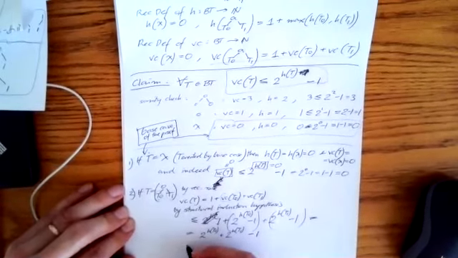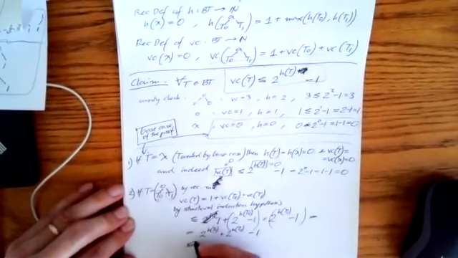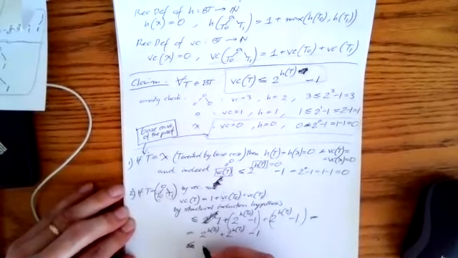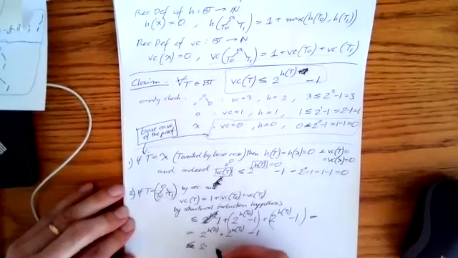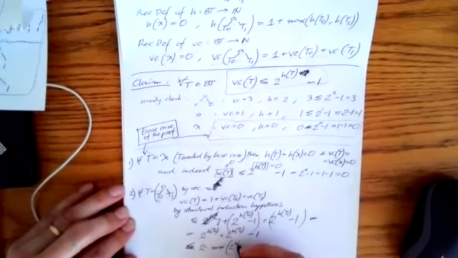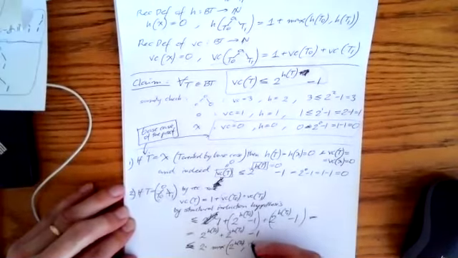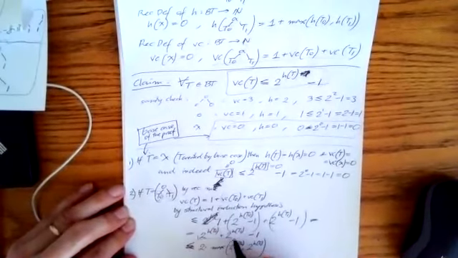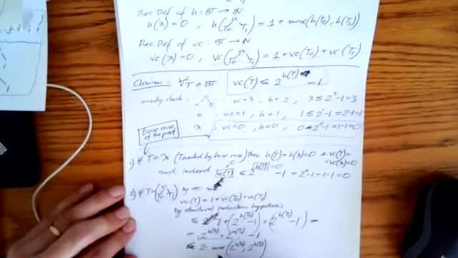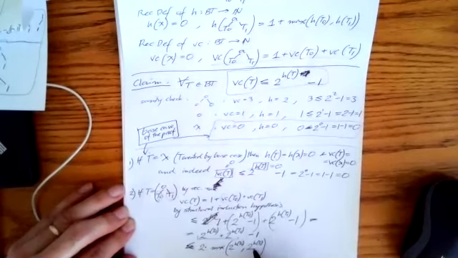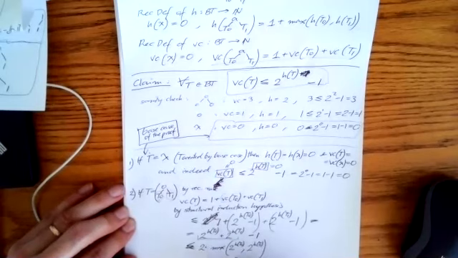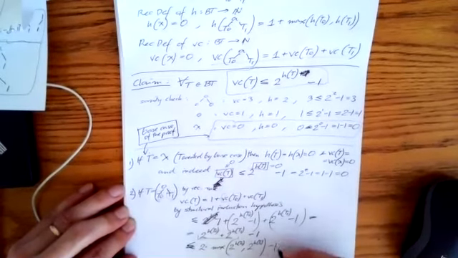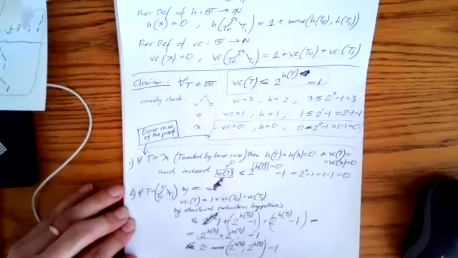And this is upper bounded by twice the maximum of the two. This sum is upper bounded by this because, whichever of these two is bigger, a plus b is at most twice the larger of a and b, and the minus 1 carries.